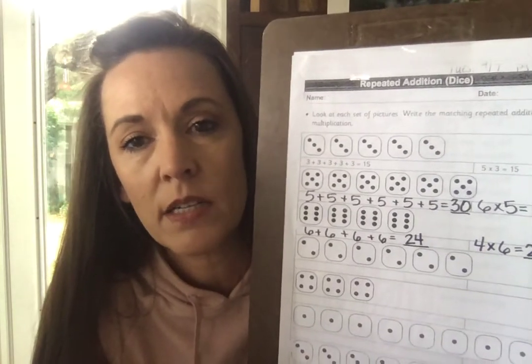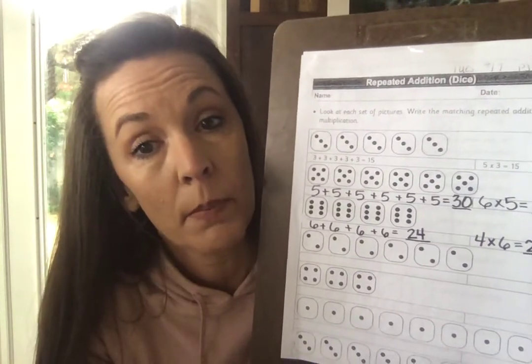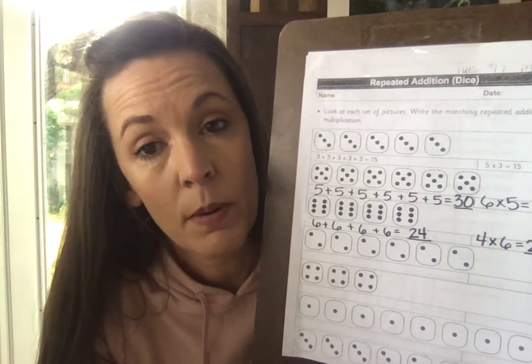great at repeated addition, which is nothing more than multiplication. Keep up the good work, guys.